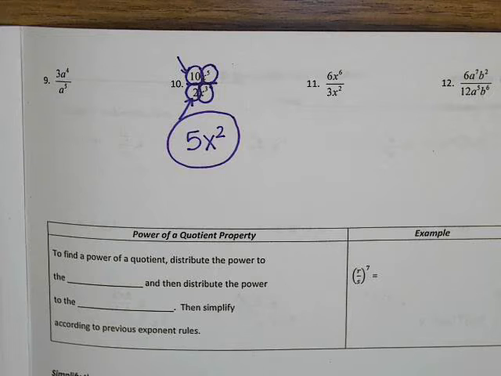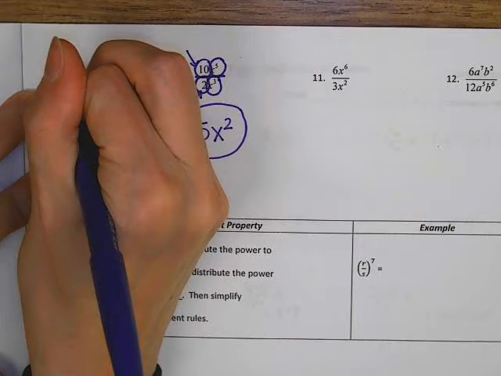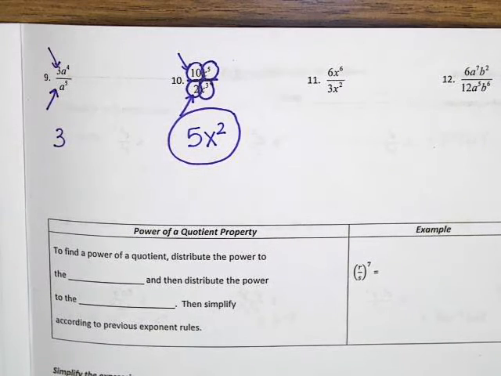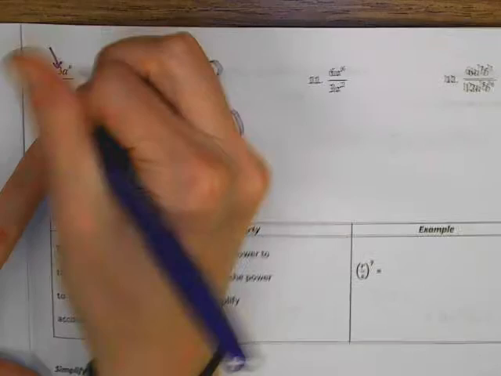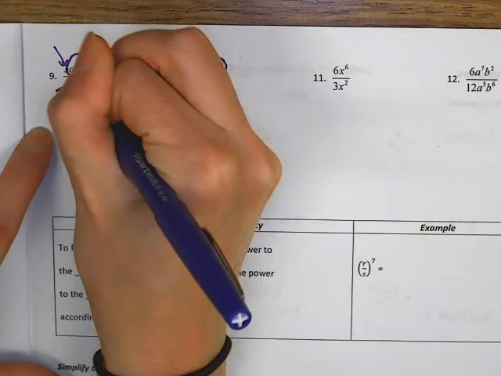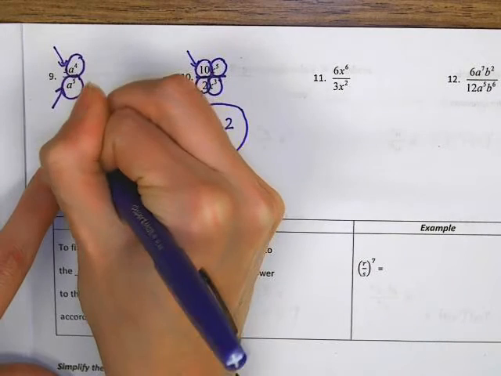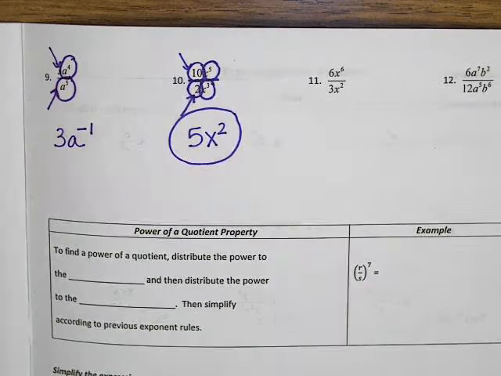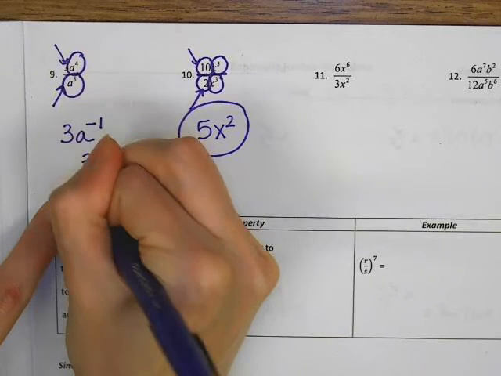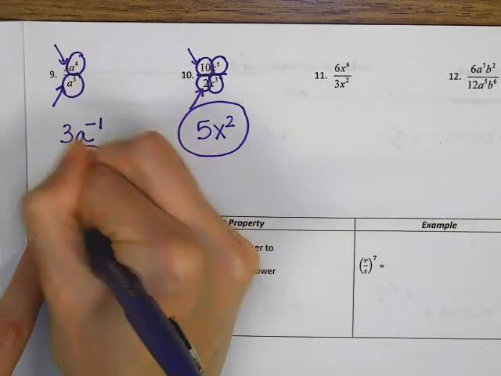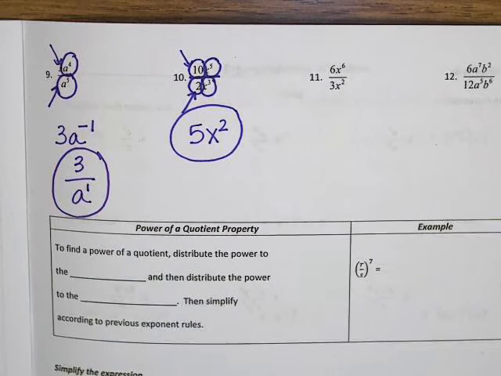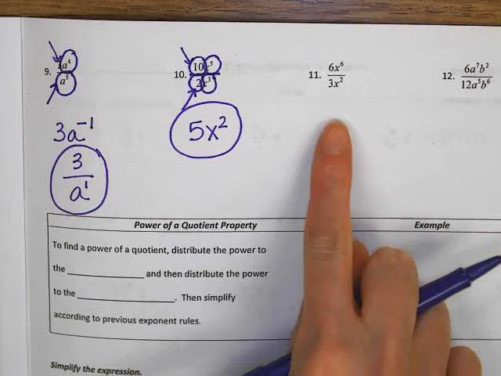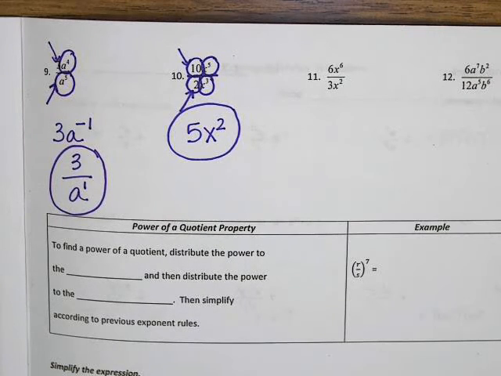Okay, so if we go back and try 9 now, 3 divided by 1 is still 3, right? So that doesn't change. And then when we divide same bases, we subtract. So 4 minus 5 is a to the negative 1. But if your exponent's negative, drop it like it's hot. So this ends up being 3 over a to the positive 1. And this might be a great time to pause the video and have you guys try 11 and 12.